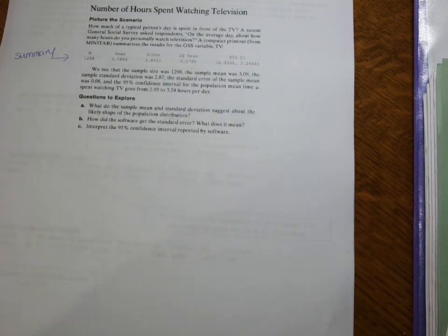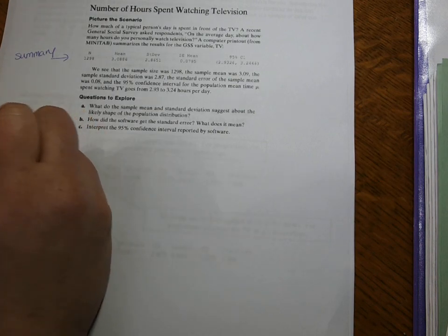So let's answer some questions. What do the sample mean and sample standard deviation suggest about the likely shape of the population distribution? So, starting with part A.